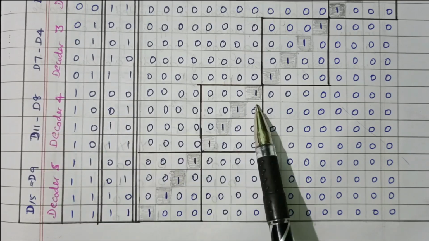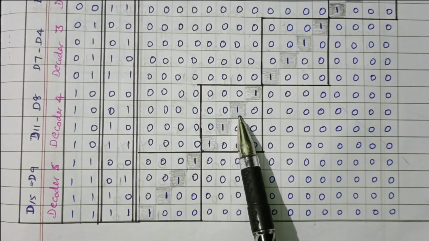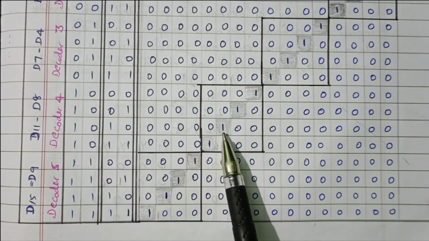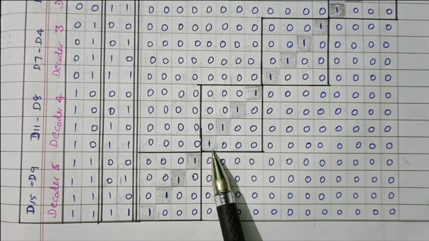0 0 means D8 will be 1. Other digits are 0. 0 1 means D9 will be 1. Other digits are 0. 1 0 means D10 will be 1. Other digits are 0. 1 1 means D11 will be 1. Other digits are 0. So we are getting 4 different outputs.